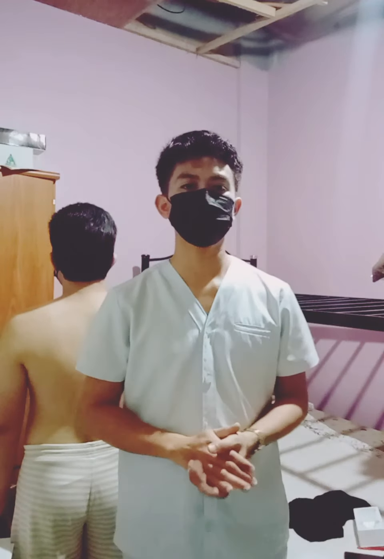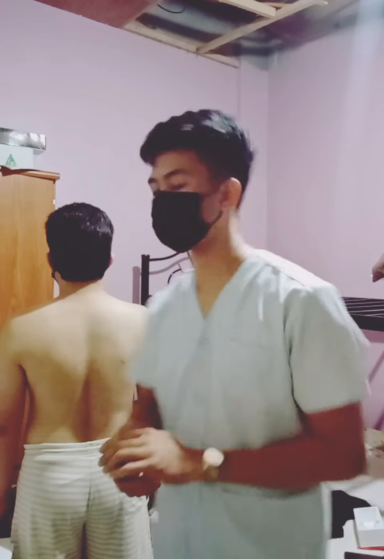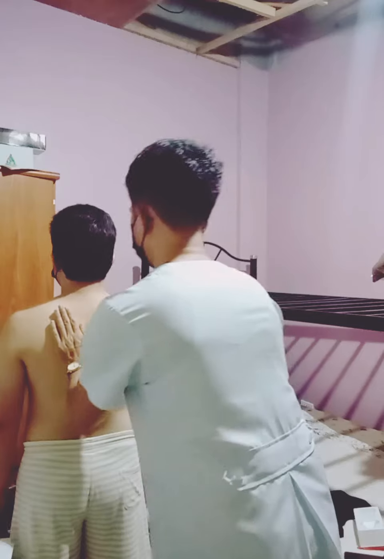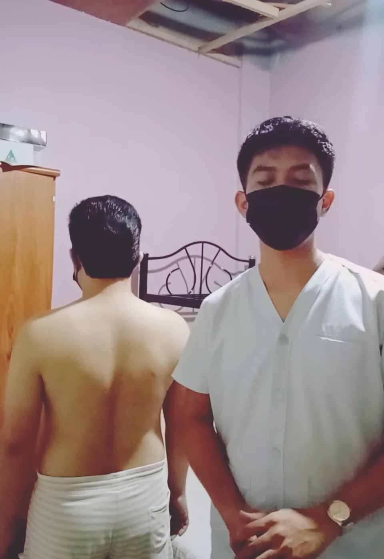Next I'm going to palpate the chest for vocal tactile fremitus. I'm going to ask the client to say words such as blue moon or 1, 2, 3. So now, sir, please say blue moon. Blue moon. Okay, that's good. And now I'm going to percuss the thorax.